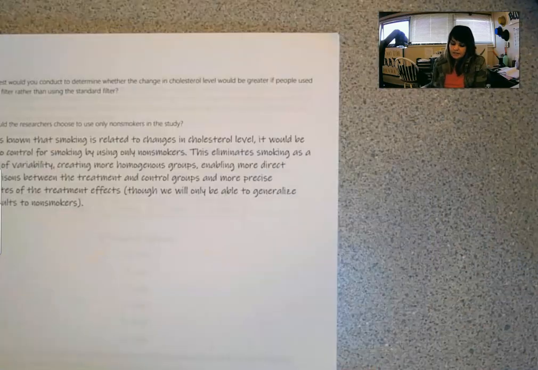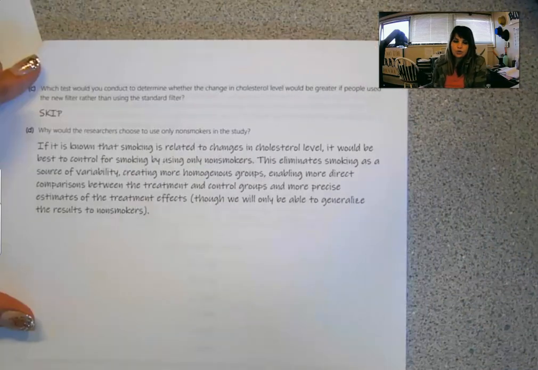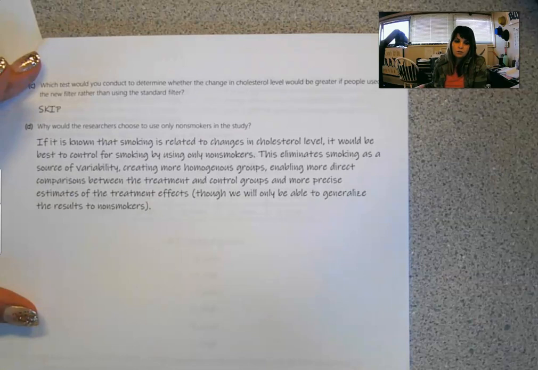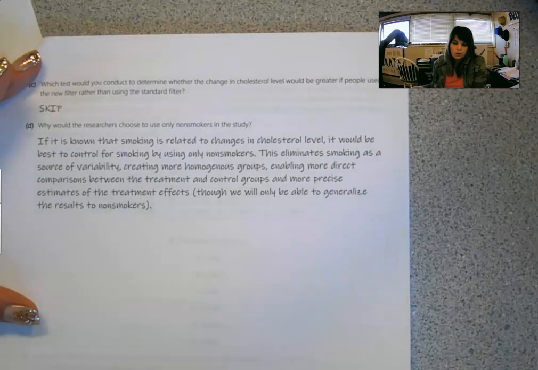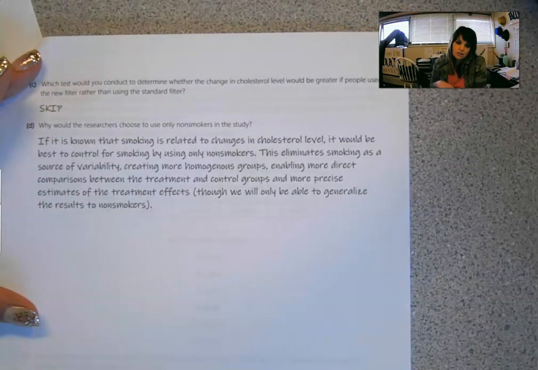C, we skipped. D, why would researchers choose only non-smokers? Well, if it's known that smoking is related to changes in cholesterol level, it would be best to control for smoking by using only non-smokers. This eliminates smoking as a source of variability, creating a more homogeneous group, enabling more direct comparisons between the treatment and the control group, and a more precise estimate of the treatment effects.